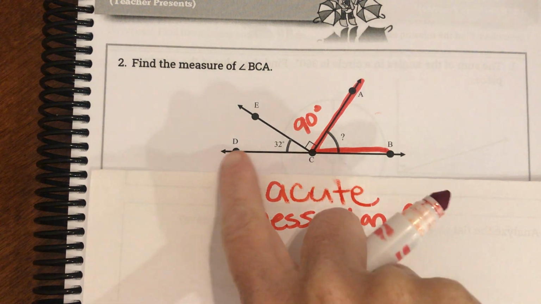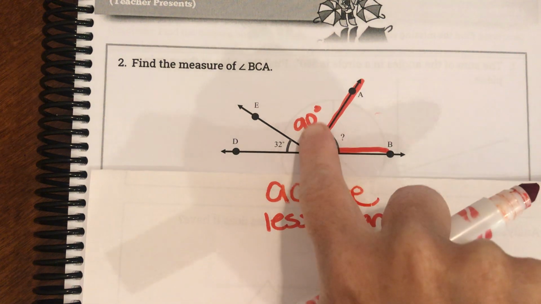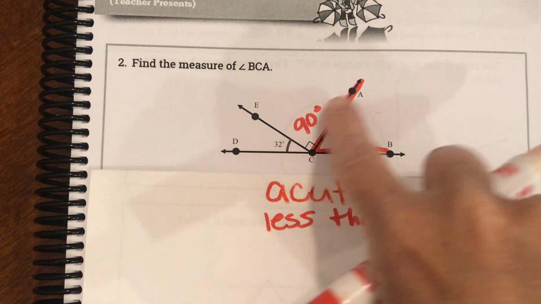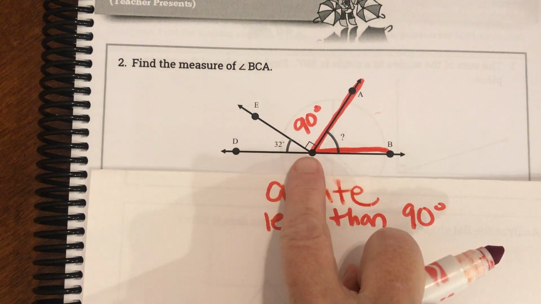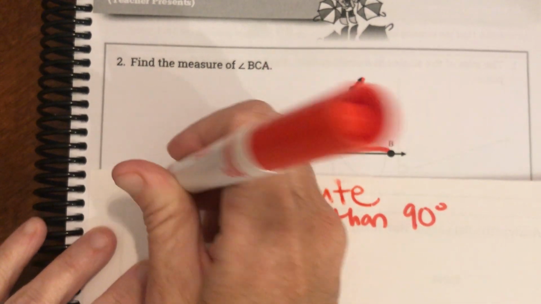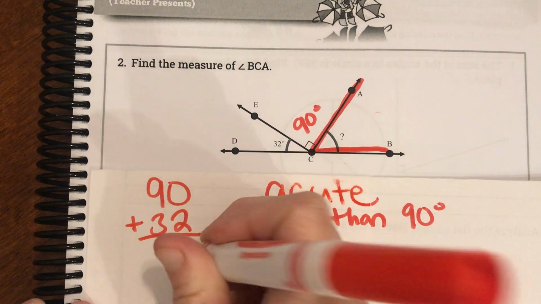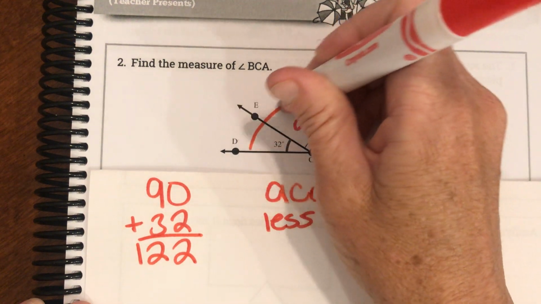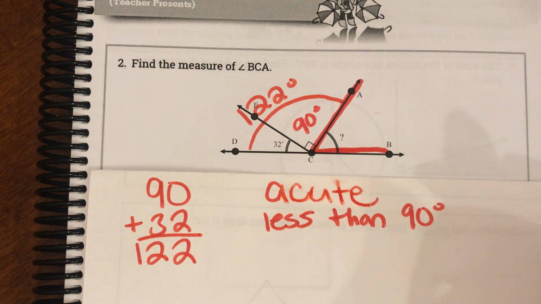So if DCE is 32 degrees and ECA is 90 degrees, this plus this plus this has to equal 180 because DCB has to be 180. So I could say 90 plus 32 equals 122, which tells me that all that together is 122 degrees.